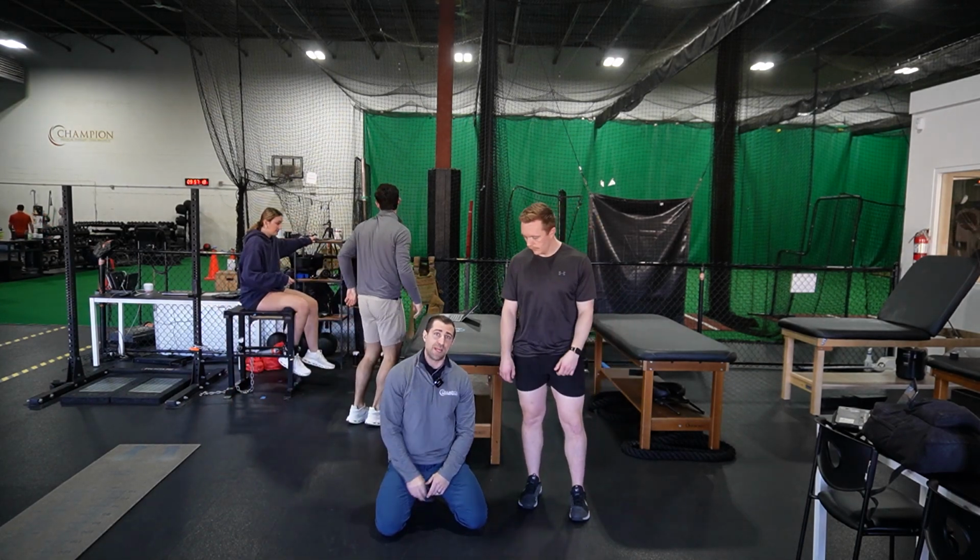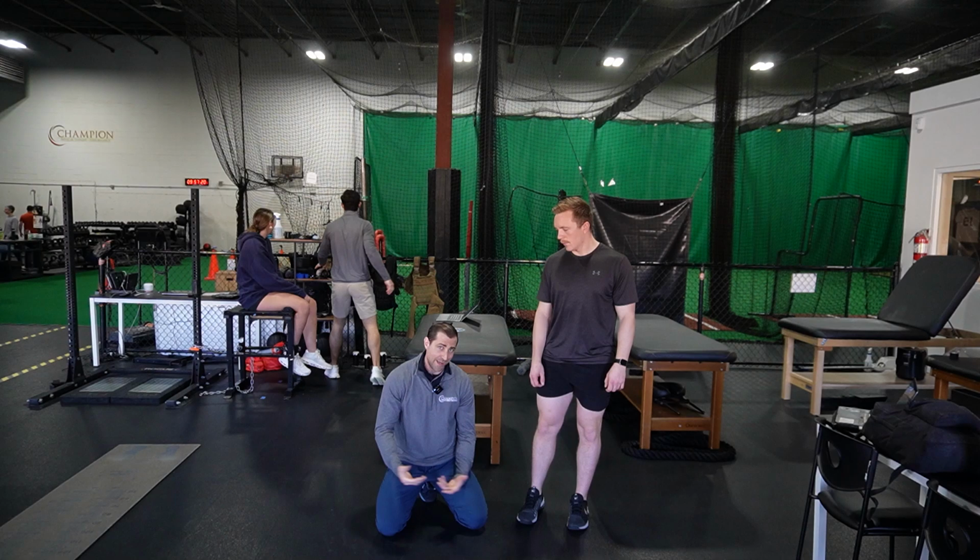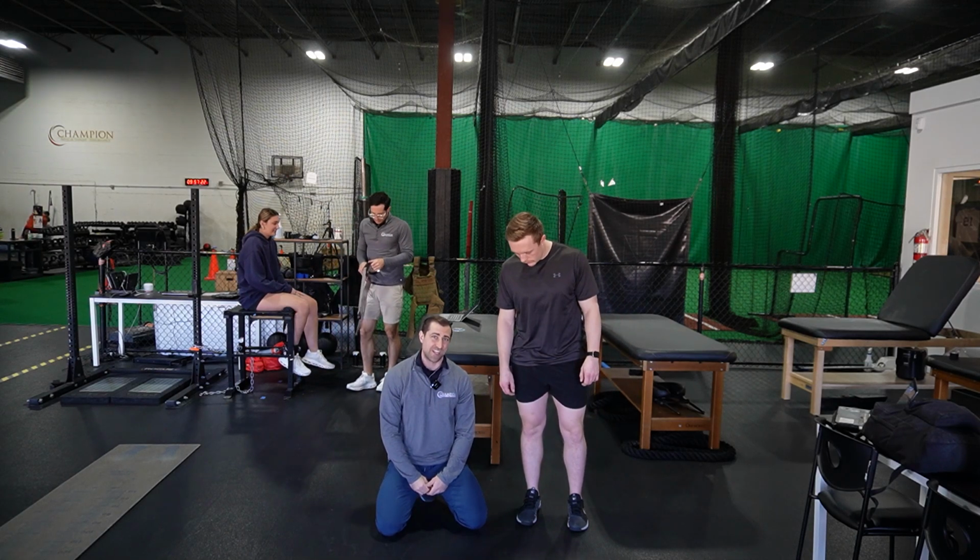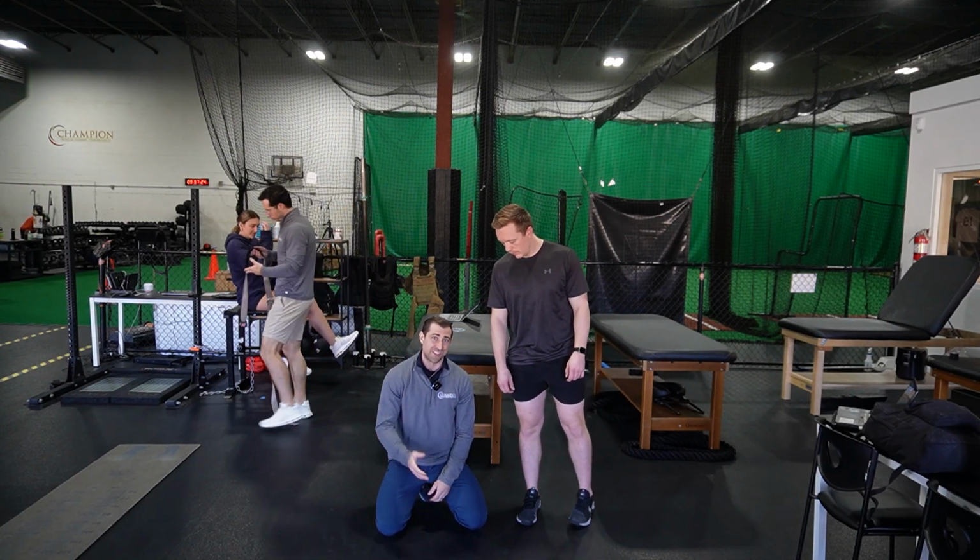So make sure you're asking your patient questions about how this got hurt in the first place. And again, keep in mind, this is the same way you injure your ACL too. So do your due diligence to make sure you assess that as well.